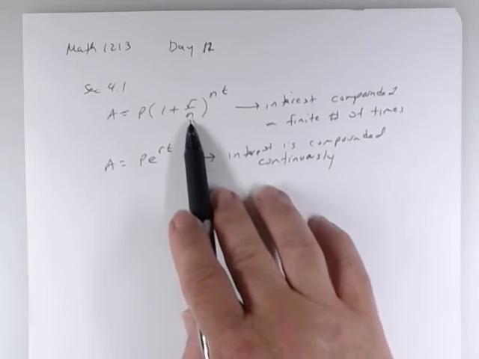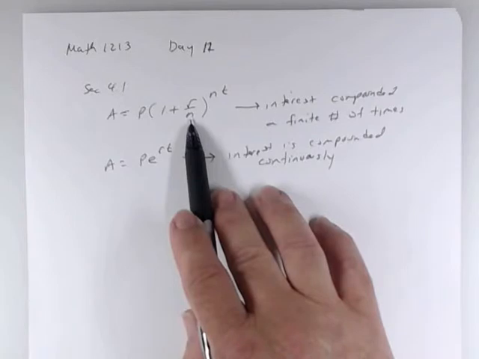The interest is compounded per year. So if it tells you that the interest is compounded quarterly, then what's N? 4. So that's every 3 months. If it's compounded monthly, N is 12. If it's compounded semi-annually, N is 2. Okay, so every 6 months.